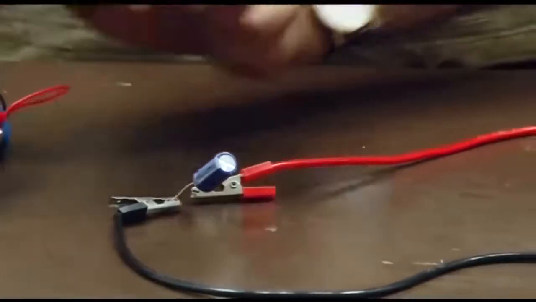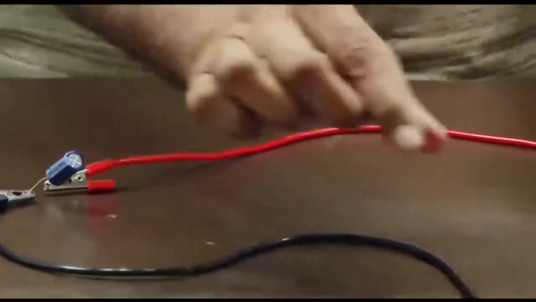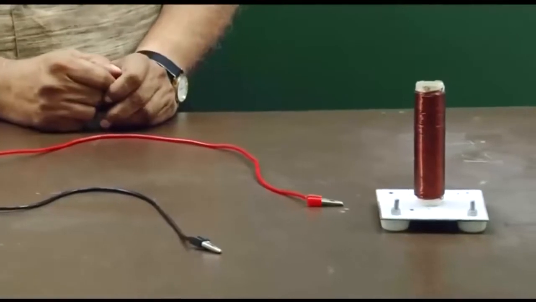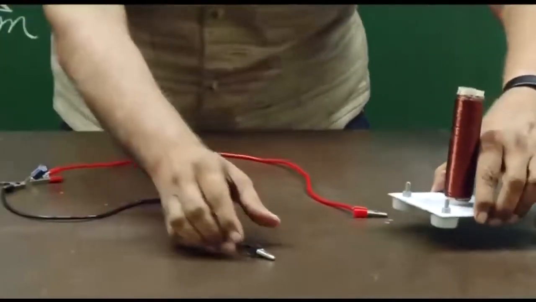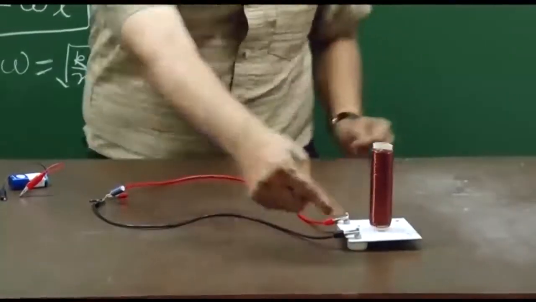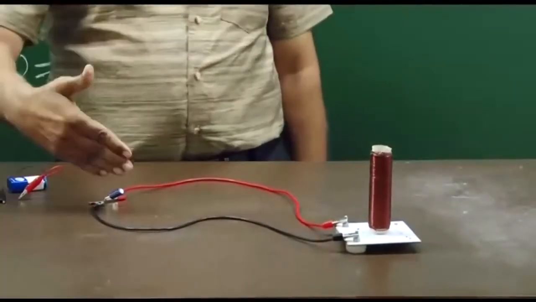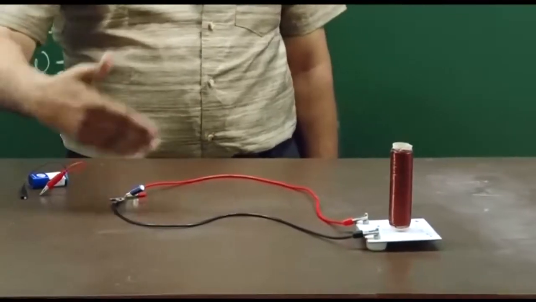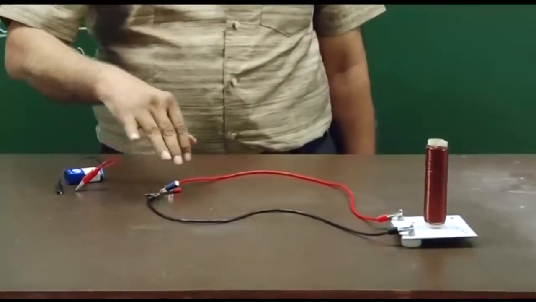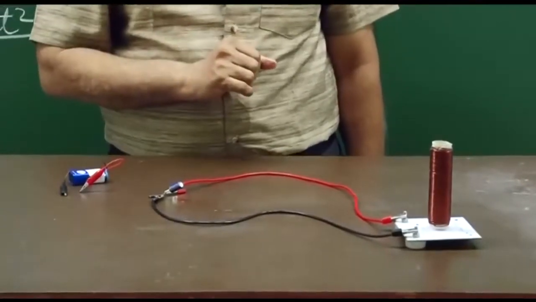Now, the capacitor is charged. If I connect it to this solenoid, what will happen? When I connect this to the solenoid, the circuit is complete. You have positive and negative charges here. So, the charges will flow and finally it will be neutralized.